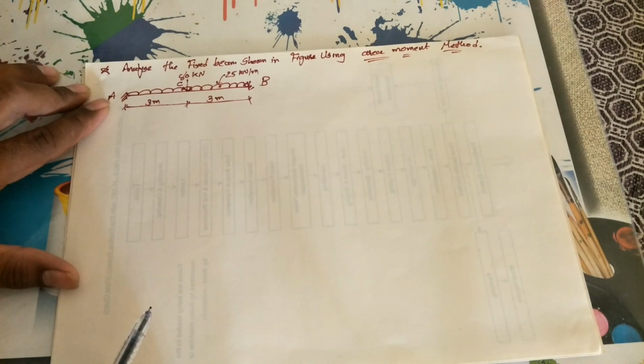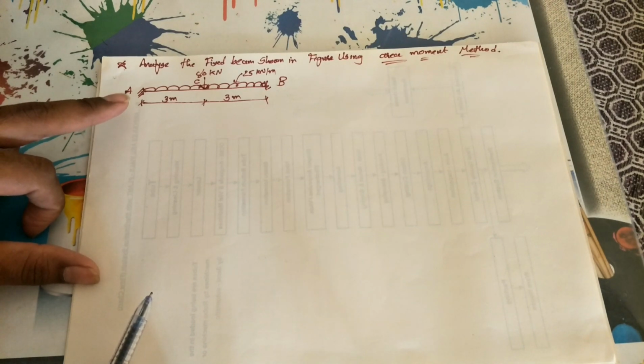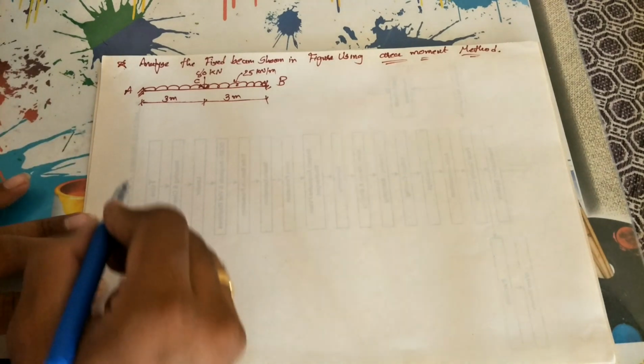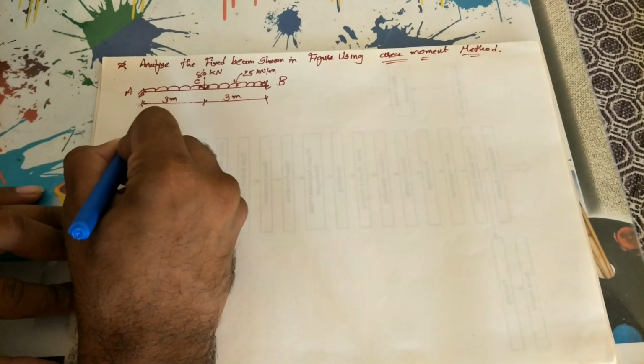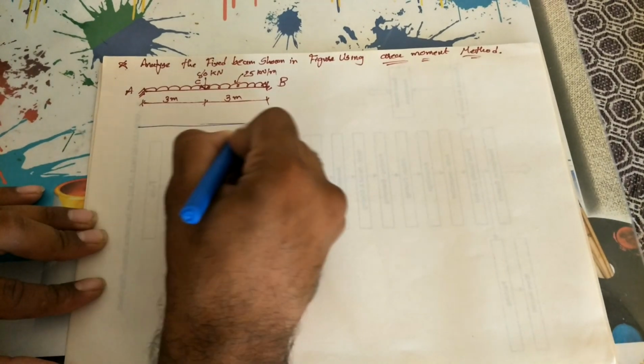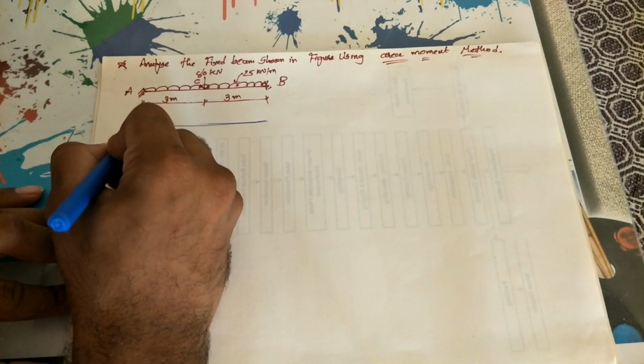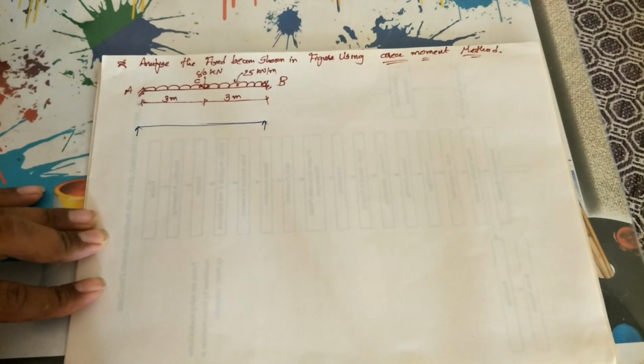So first, we have to assume this fixed beam as a simply supported beam and draw a bending moment diagram for that. In a previous video we studied individual examples of point load and UDL, but in this question we have both of the things together. Point load and UDL both are given. So assume this beam as a simply supported beam, like this, and draw bending moment diagram for that.